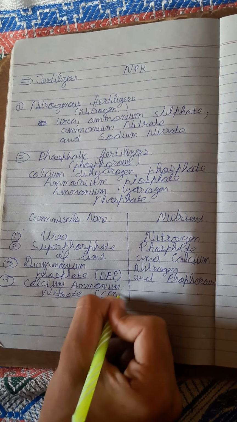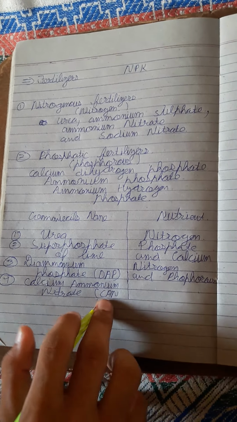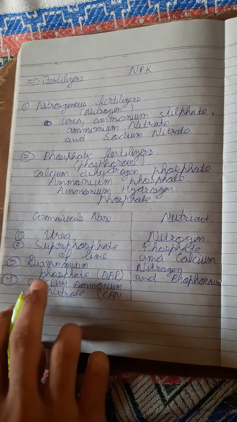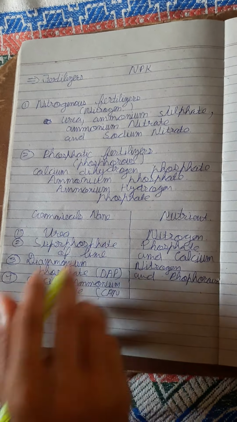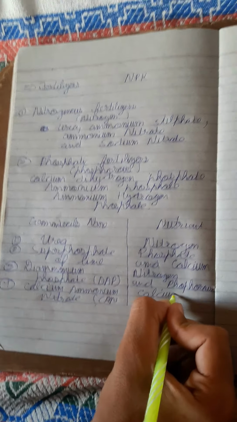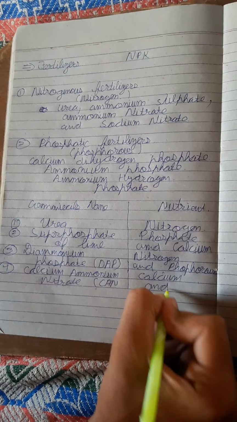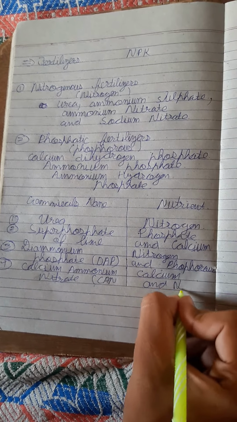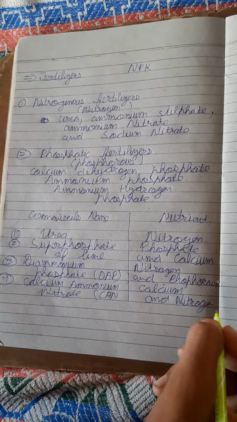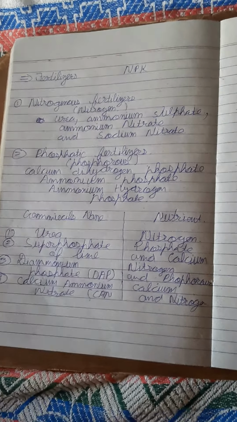Here C comes from the calcium, A comes from the ammonium, and the N comes from the nitrogen. As it is told, it is rich in calcium and nitrogen.